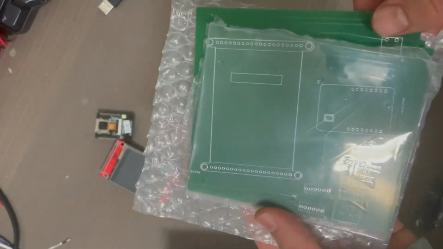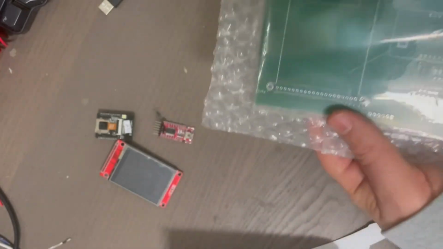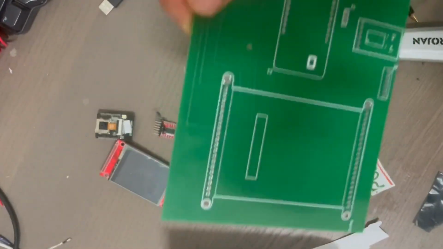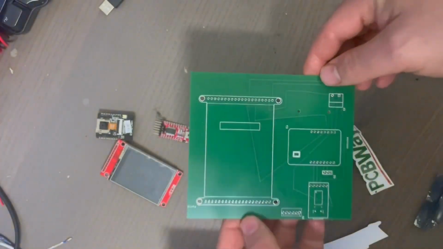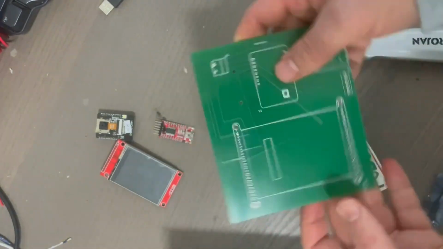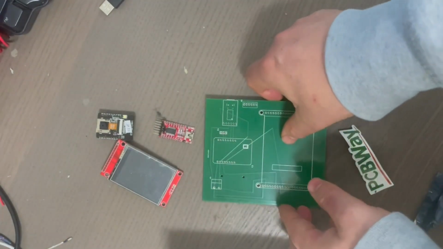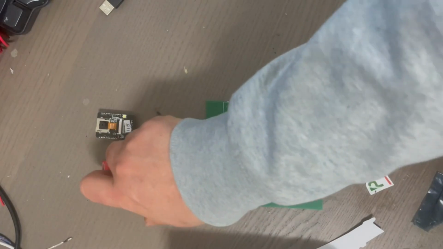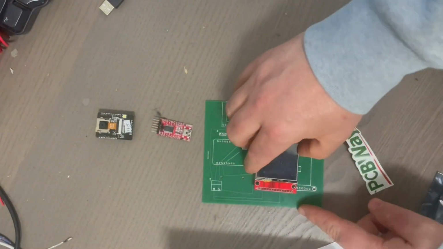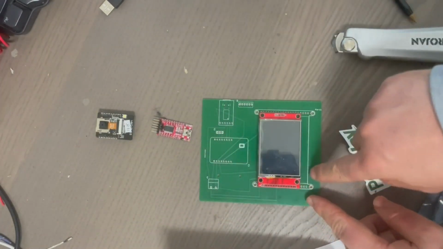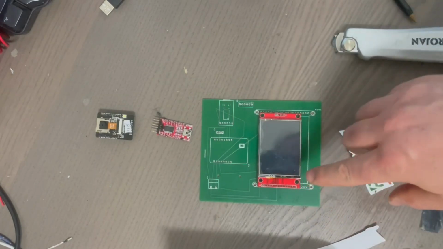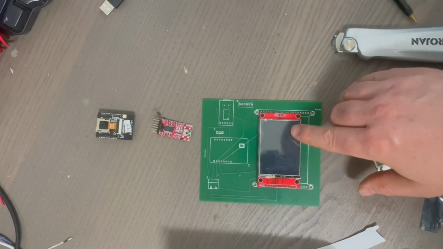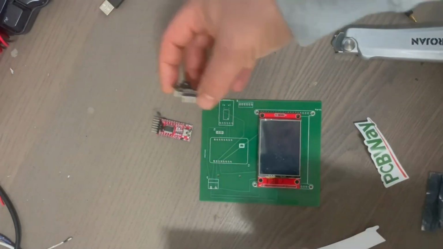Alright, so that's what they look like, and I'll pull one out. Oh wow, that's amazing. So it goes up like this, and then I can mount the TFT on here. That's for a bigger TFT, a 2.8 inch, and I think this one is like 2.2 or 2.4 inch.